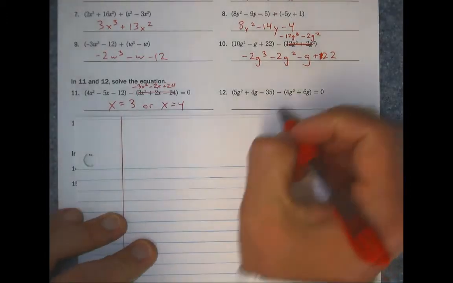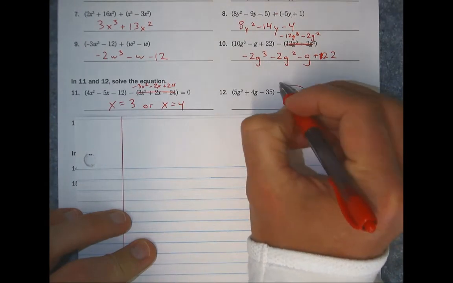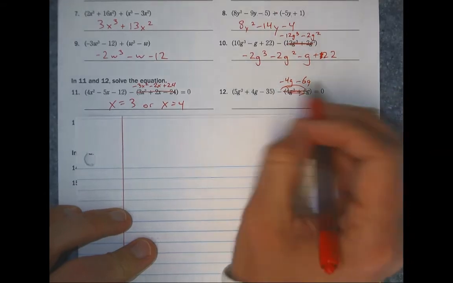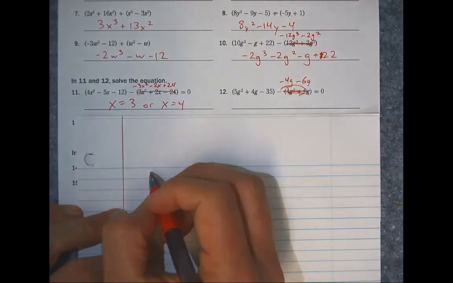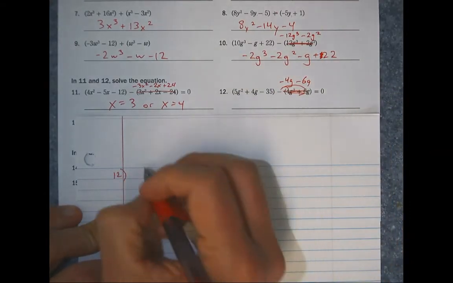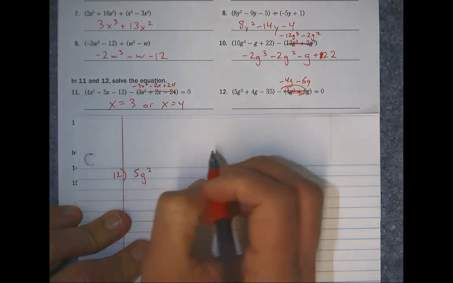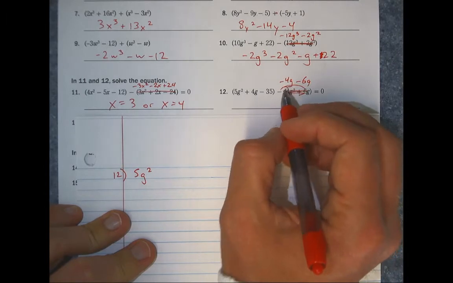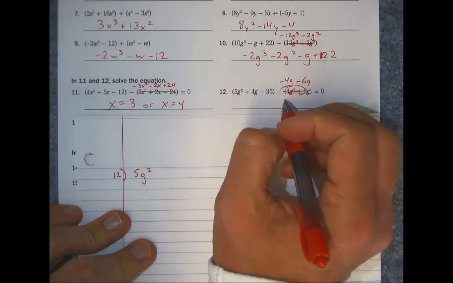So first thing we need to do, distribute the negative. So it's negative 4g, negative 6g. Combine some like terms. This is the only squared. So for number 12, I'm going to have 5g squared, a positive 4g, and a negative 4g. Those are going to cancel out.